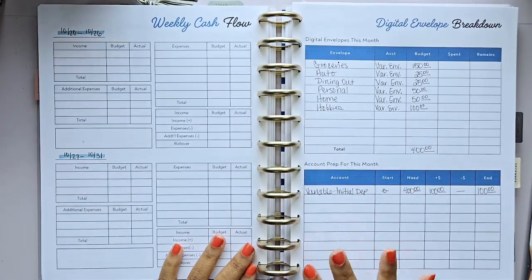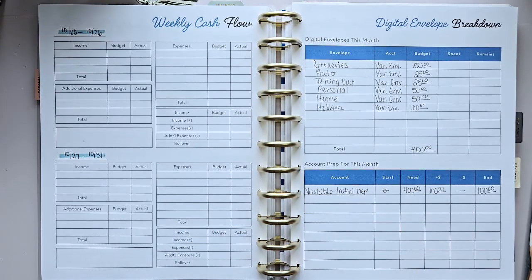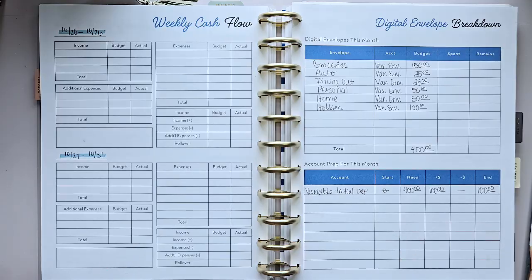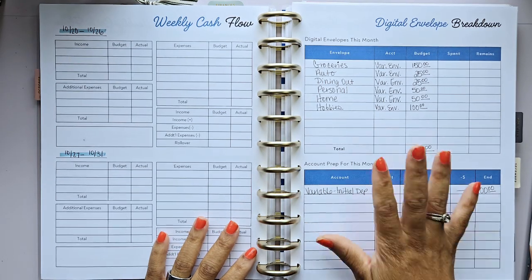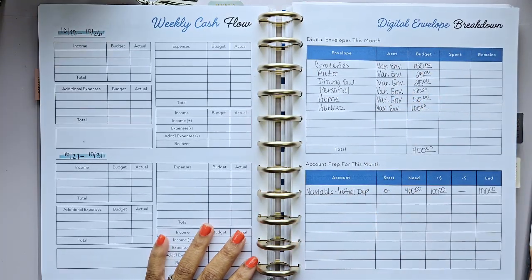Before we get into that, I just want to do a quick reminder. I do use a digital envelope budgeting system, which is basically just a system that mimics cash envelopes, but I do it in a digital environment. So the first thing I'm going to do is reflect back on my digital envelope breakdown.